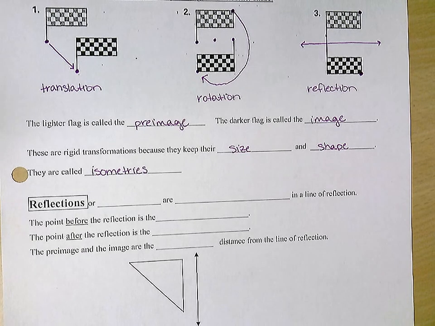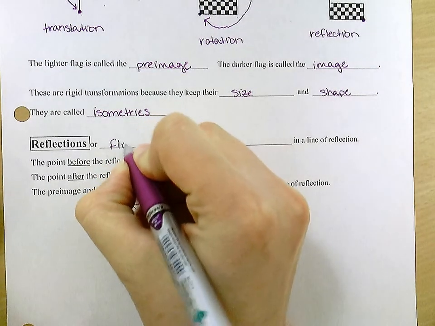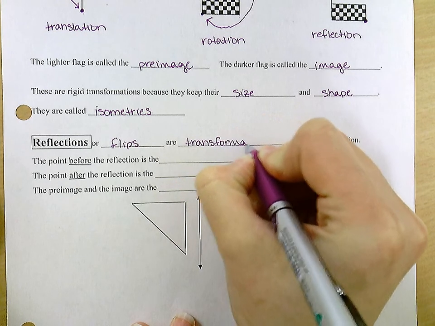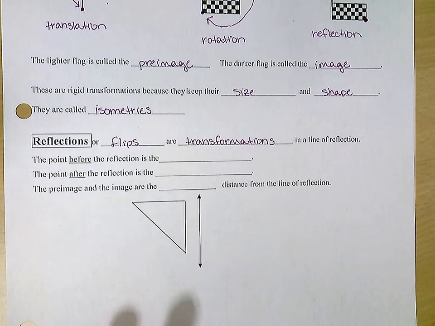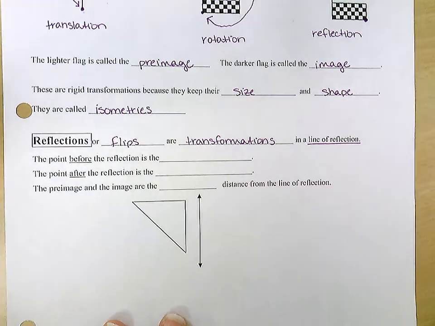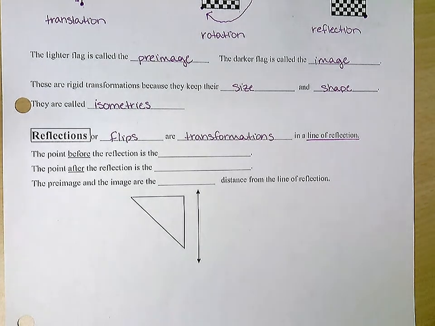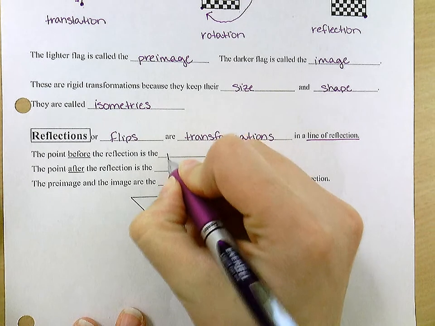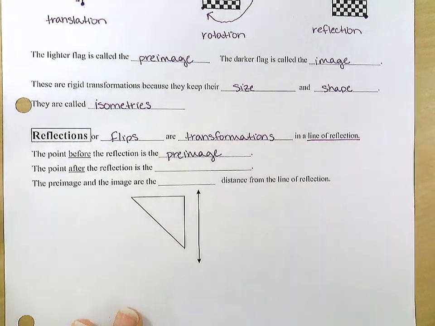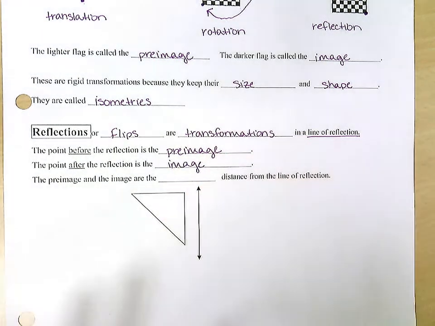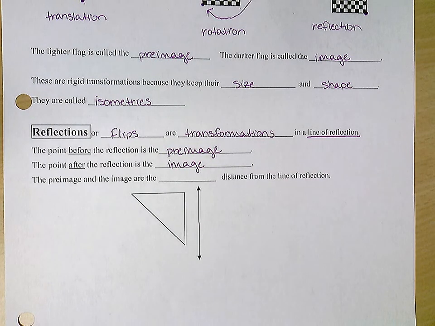Now we're actually going to look at reflections specifically. Okay, so reflections are flips. Transformations in a line of reflection. Okay, so for it to be a reflection, you do need that line of reflection to reflect over. Okay, the point before the reflection is the pre-image, and the point after the reflection is the image, like I said earlier. Okay, pre-image is your starting point, image is your ending point.